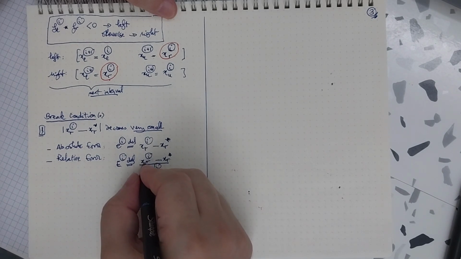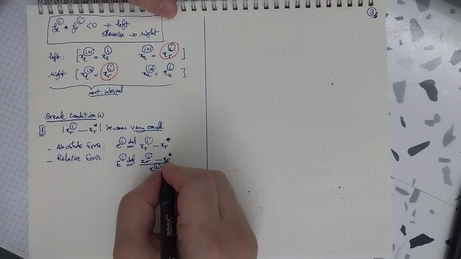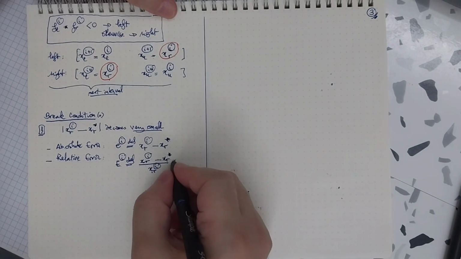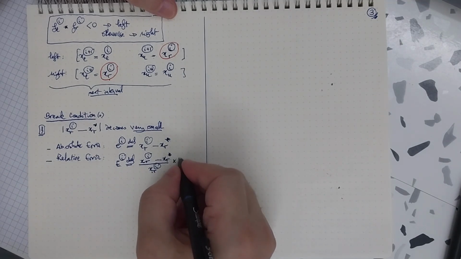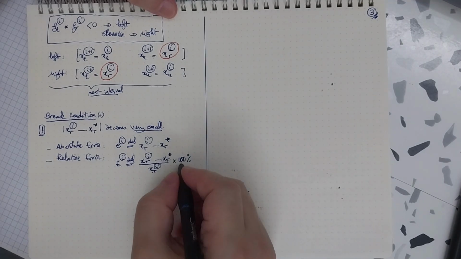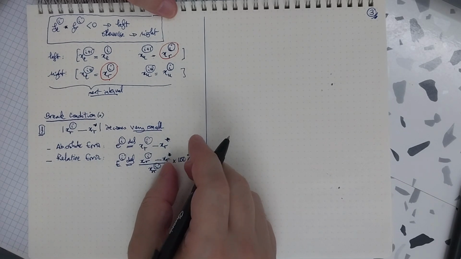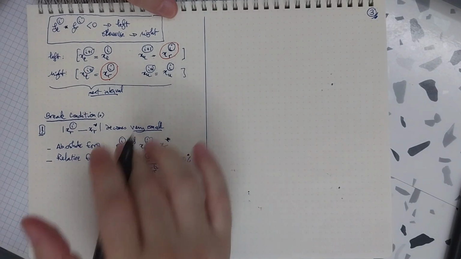So it's the current value of XR minus the exact value, over the current value. In general, we also multiply by 100%. It is a percentage of the current value. So this is the definition.